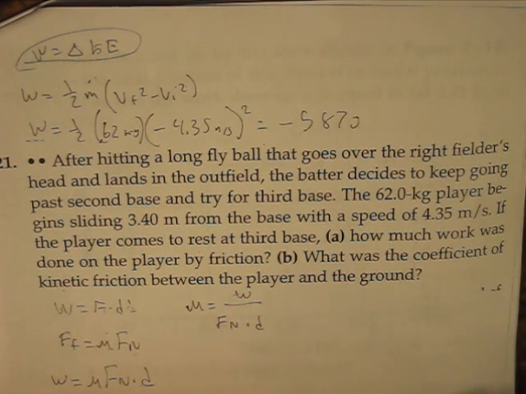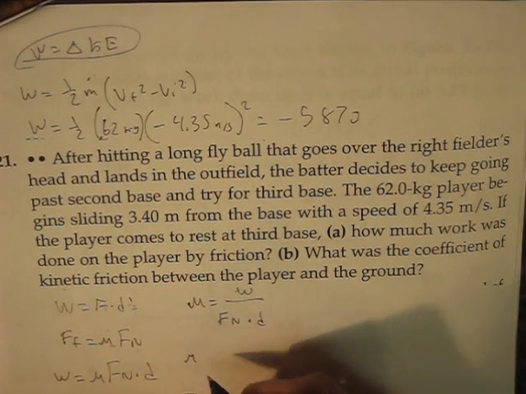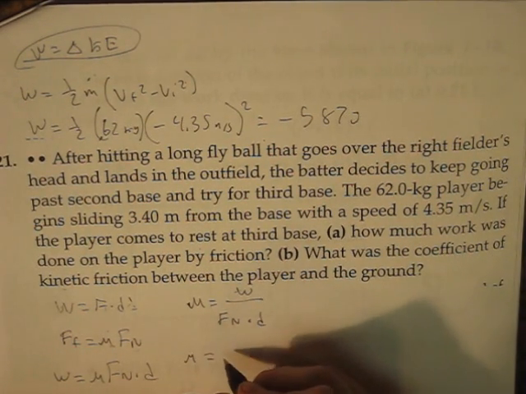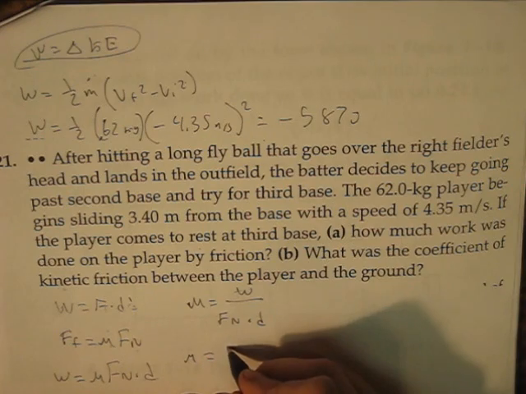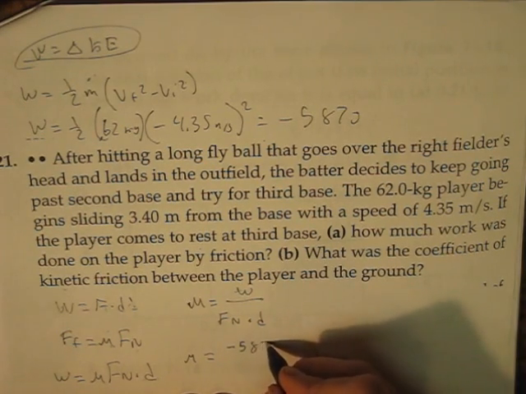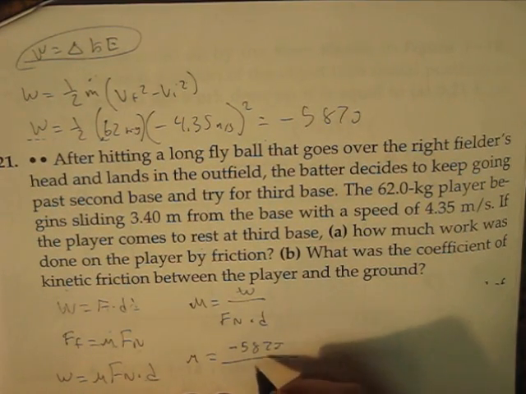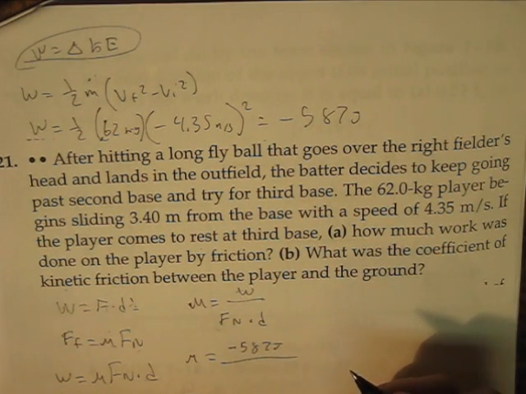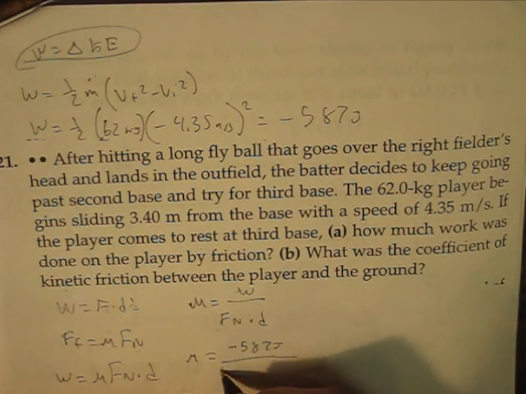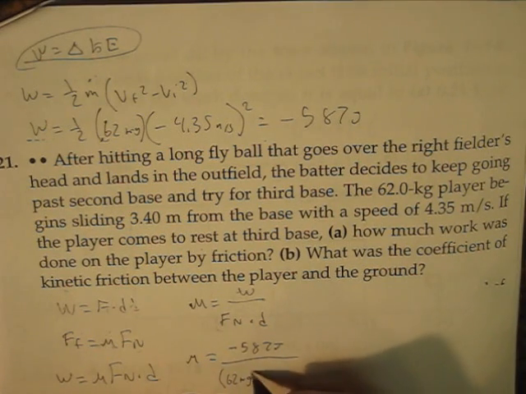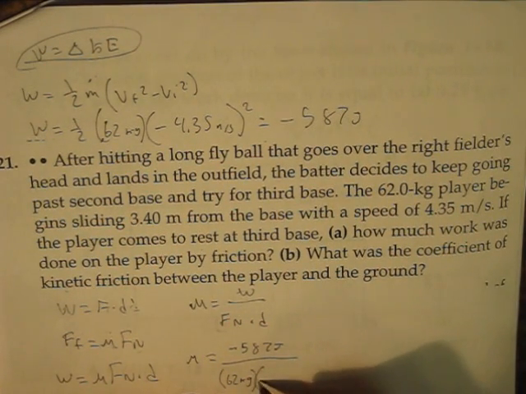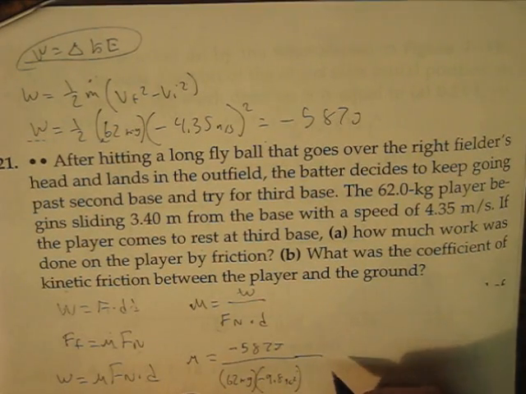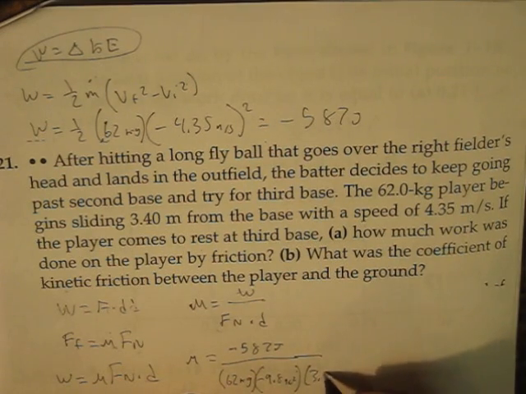All it is is plugging in numbers. So mu, the coefficient of friction, equals work, and we've got work. It's negative 587 joules, and then we're going to divide by the normal force, and the normal force is just mass times gravity. So let's do 62 kilograms times gravity, which is negative 9.8 meters per second squared, times distance, which is 3.4 meters.